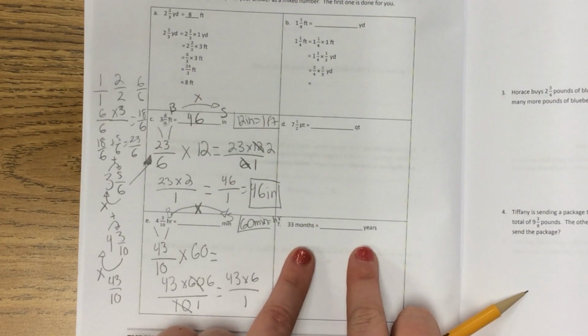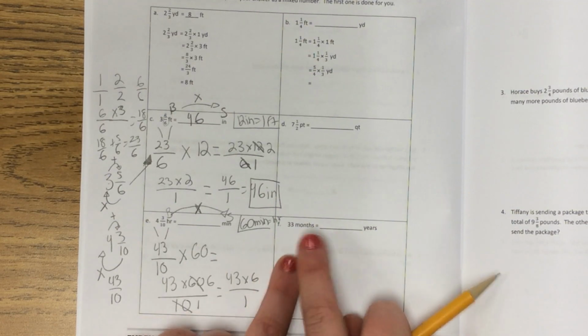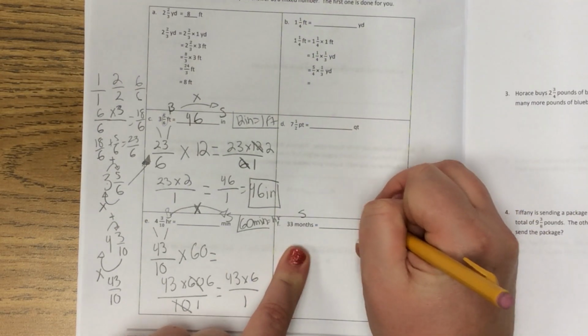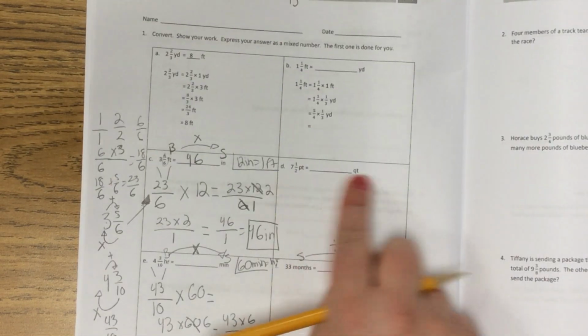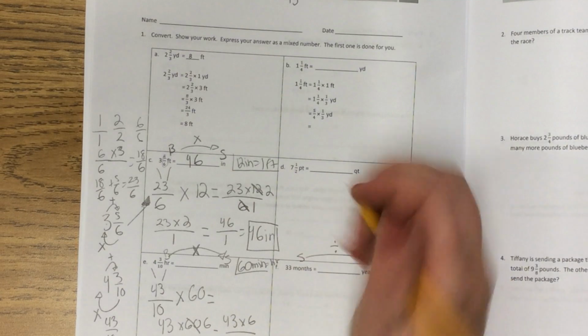For example, 33 months is how many years? Months is a smaller unit, and years is my bigger unit. So I'm going to end up dividing here. Pints to quarts, pints is smaller than quarts.